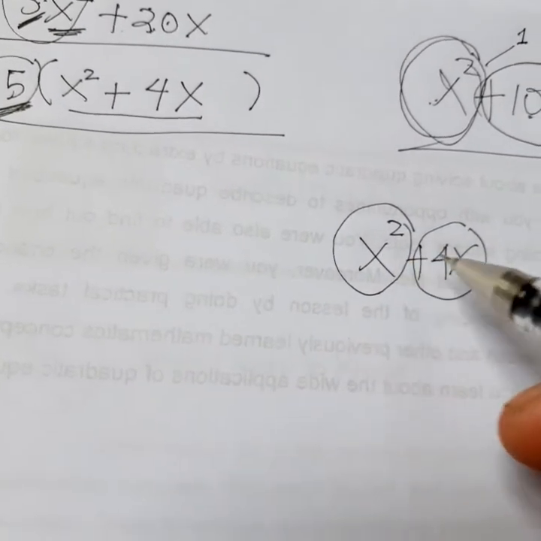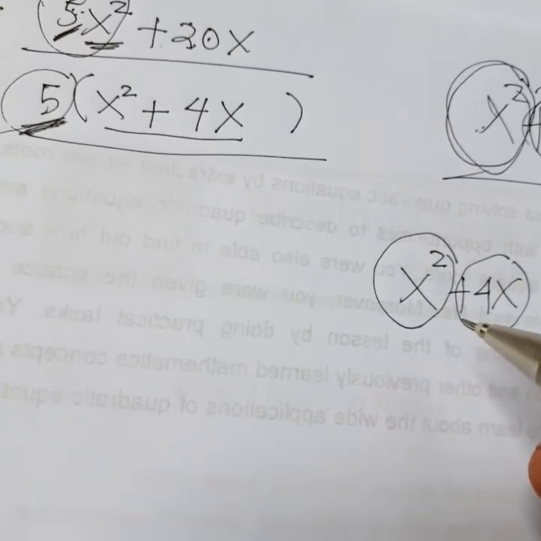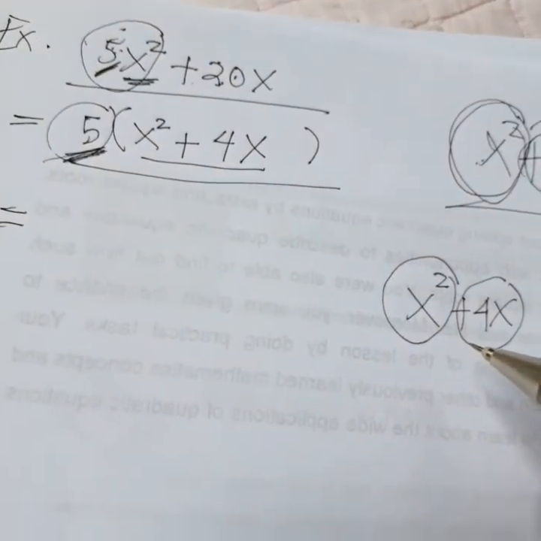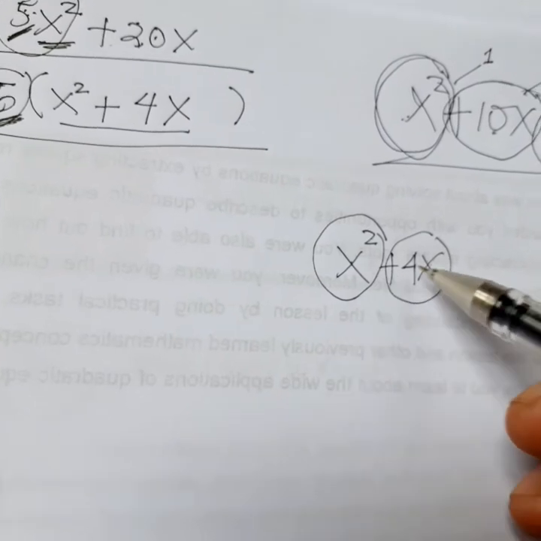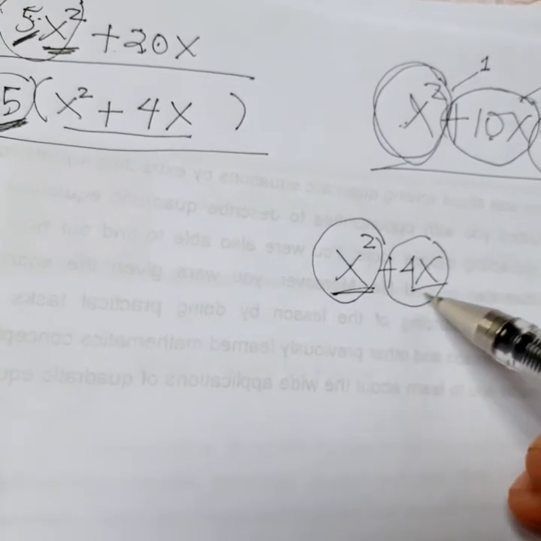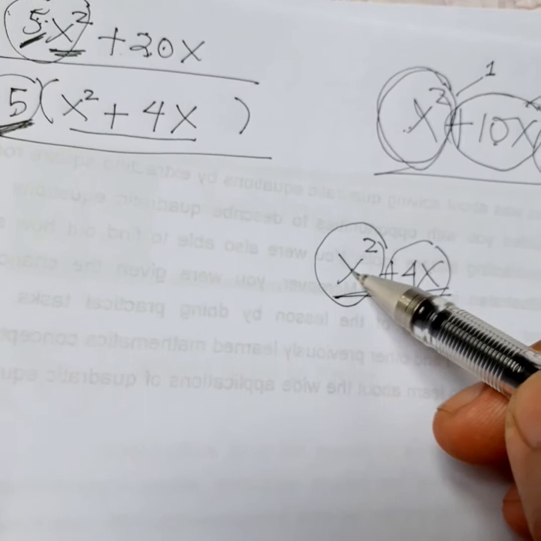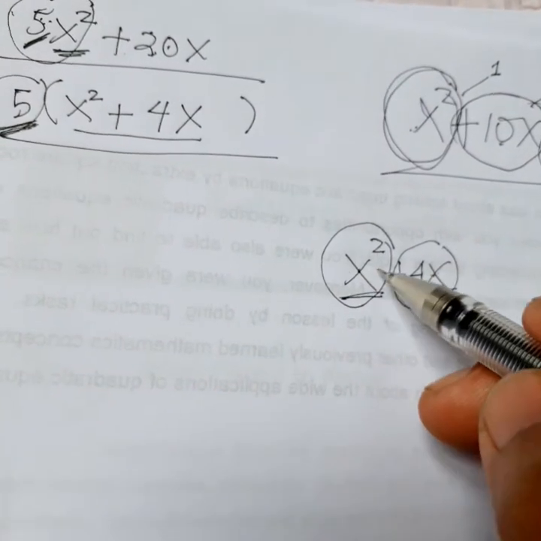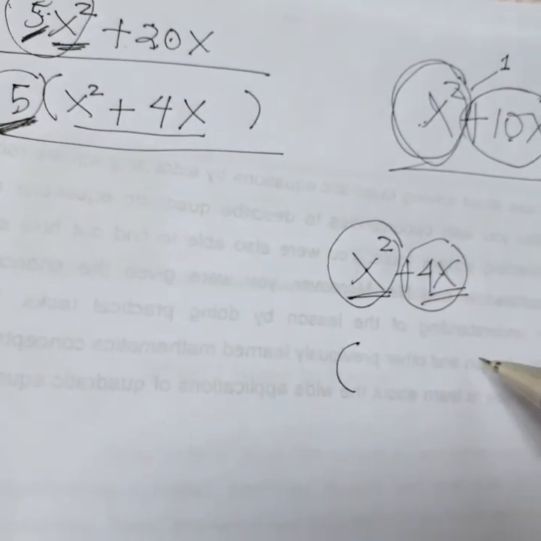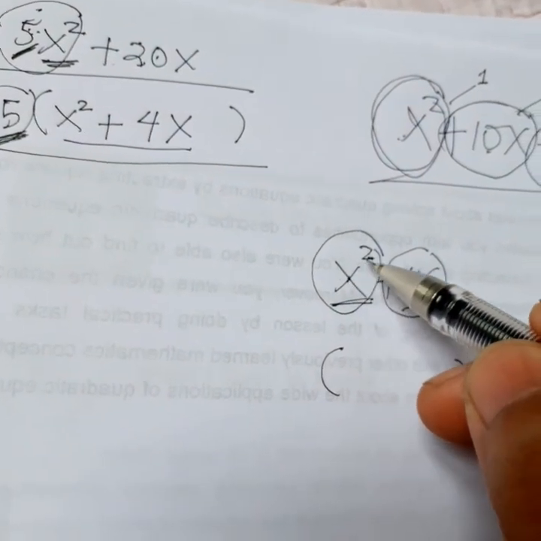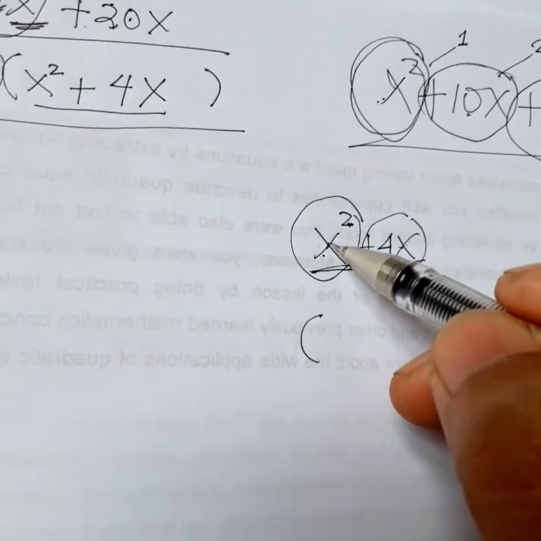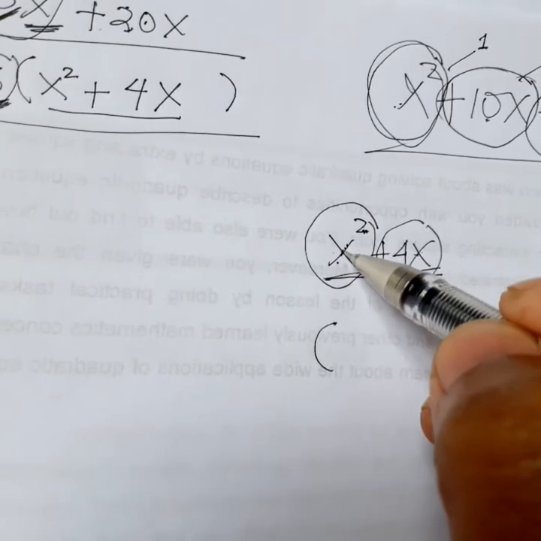Unsay naa sa ilaha nga pareha sila? Simply, naay x. Ipagawas, himota parenthesis, duha ka x, ipagawas na isa ka x.